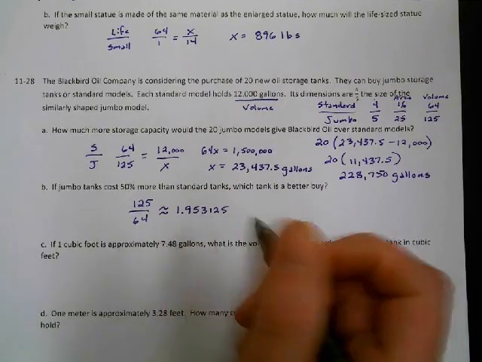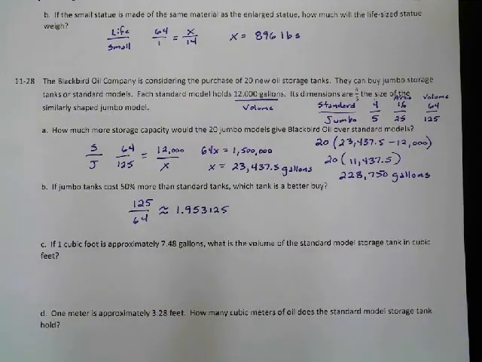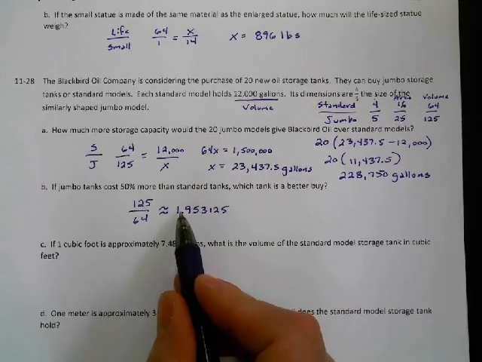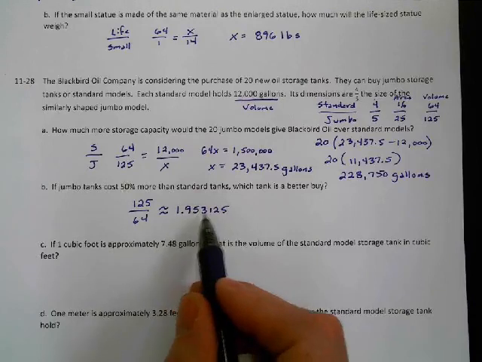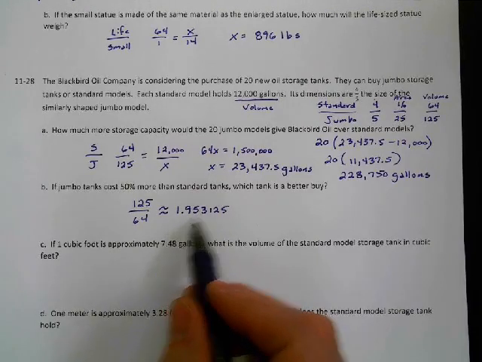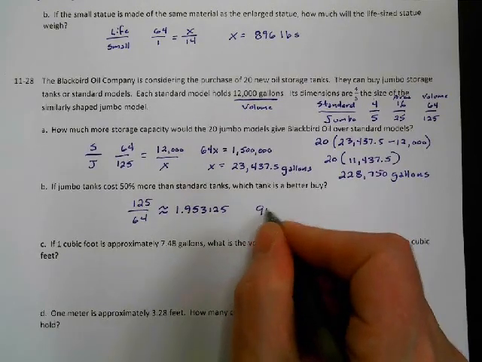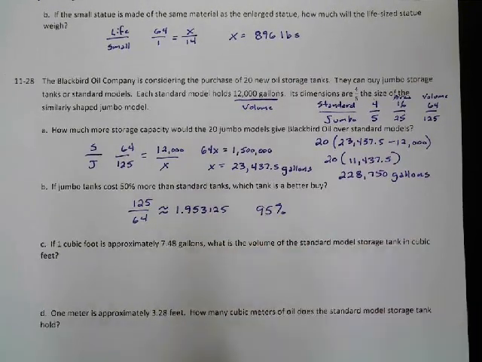times bigger. Now, if we're looking at that in terms of percentage, the 1 represents 100%. So 100% would mean that they're equal to each other. But this is 0.95 more, or 95% more. So the jumbo model actually has a volume that's 95% greater than the standard model.